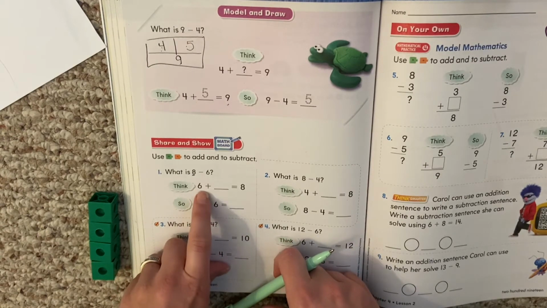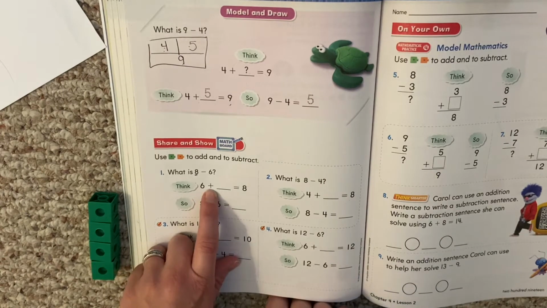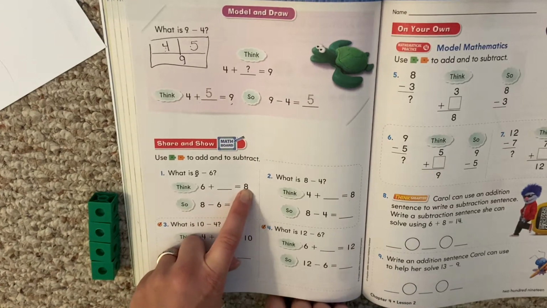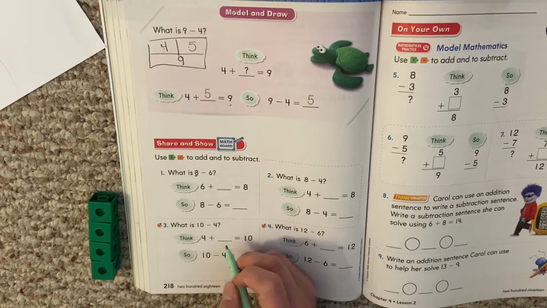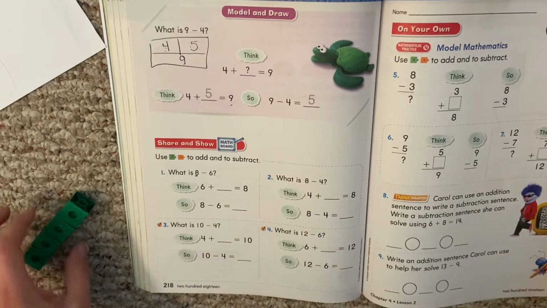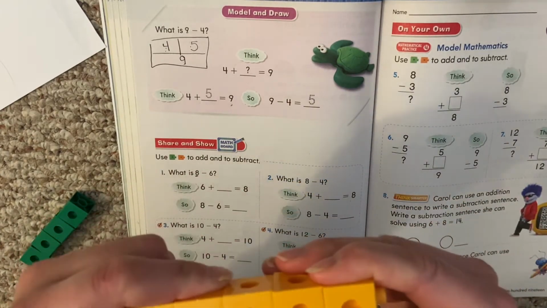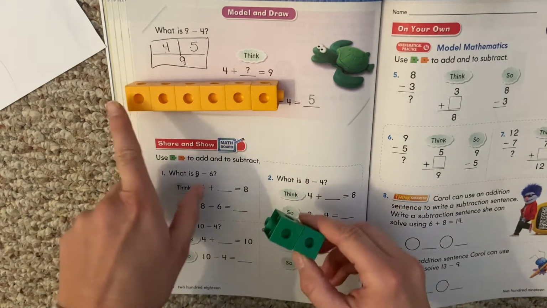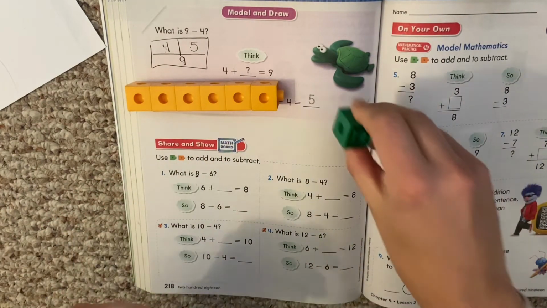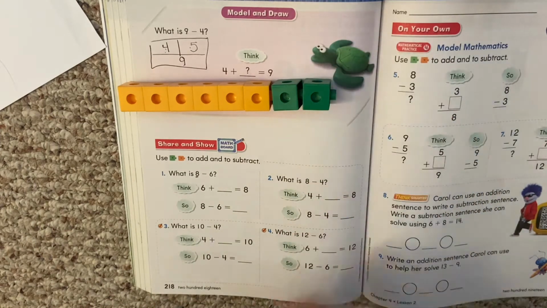So I'm going to show you this one just so that we can see that. If we have 6, how many more do we need to get to 8? Well, let's think about that. Here's 6, okay? If I have, and I'll show you, this one is 6, okay? How many do we need to get to 8? Well, here's 6. We add 1 more is 7. The next one makes 8.